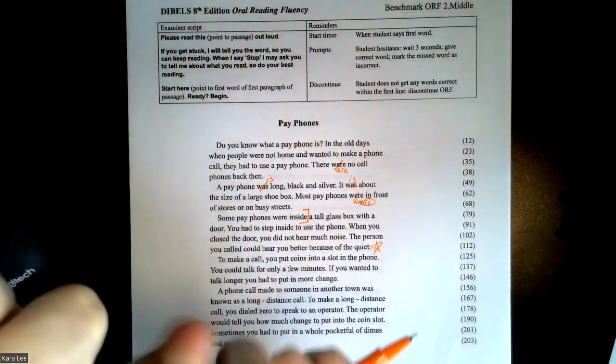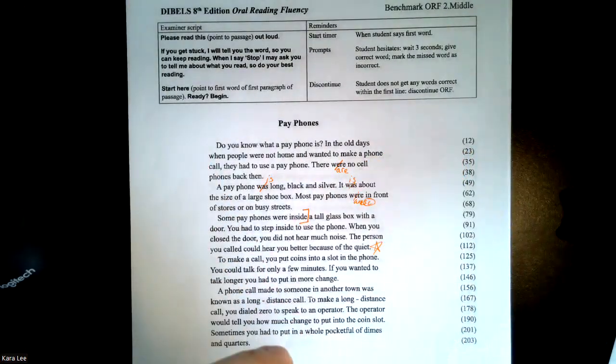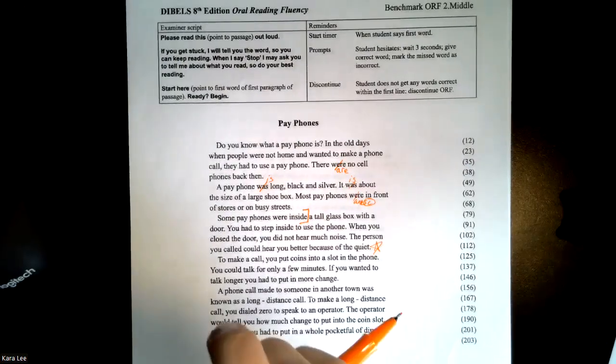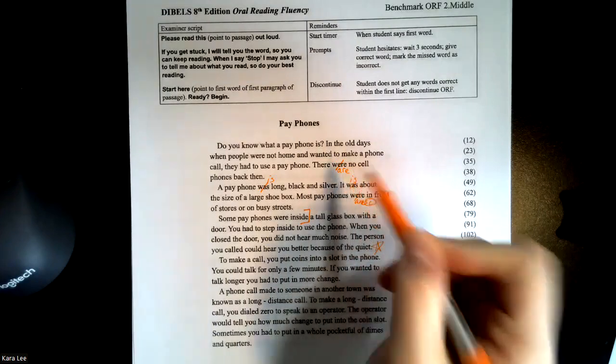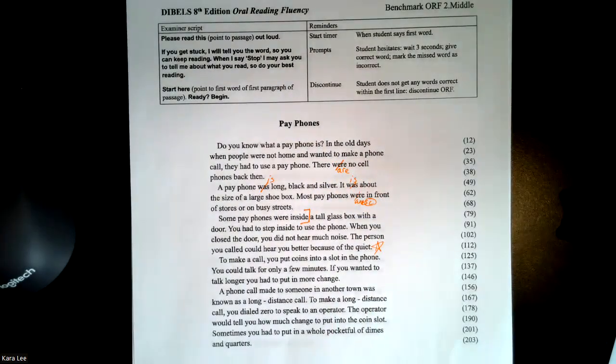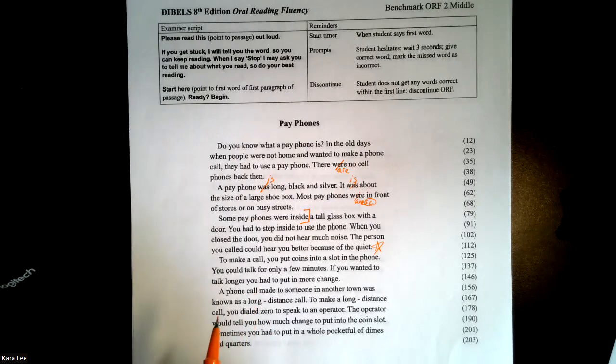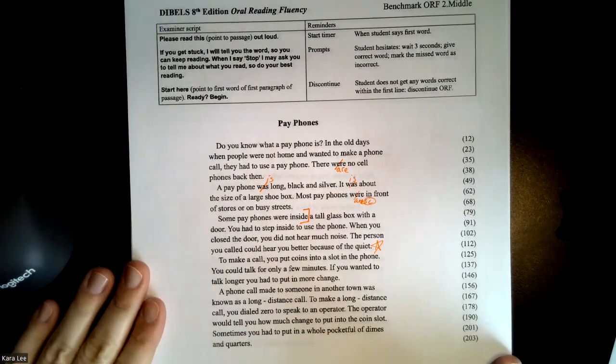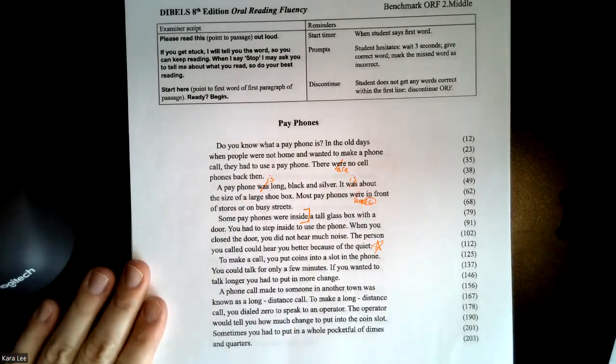If they struggle for 3 seconds, you just give them the word. You mark mispronunciations, you mark omissions. You do not do anything with insertions. They are not part of the word total, and they are also not an error. Okay, but again, we'll practice all of those, how to administer.